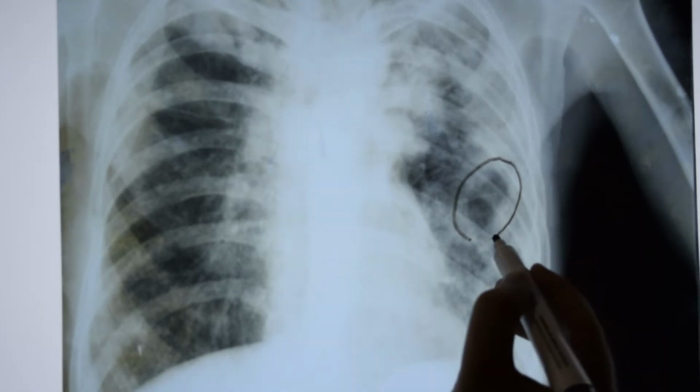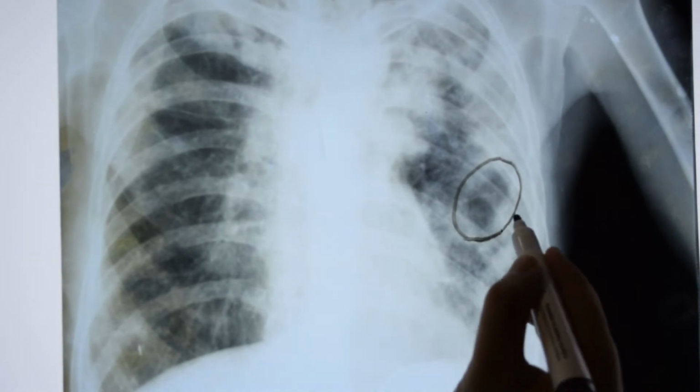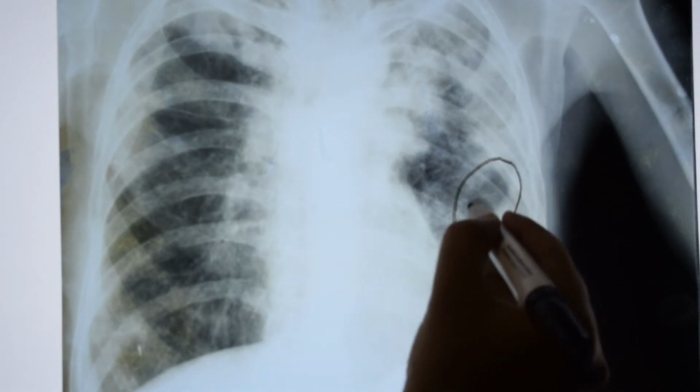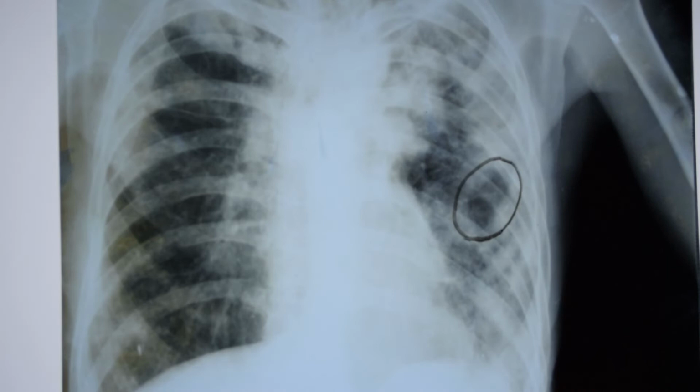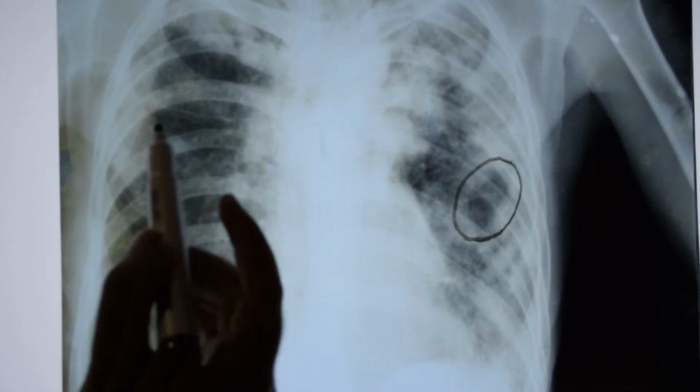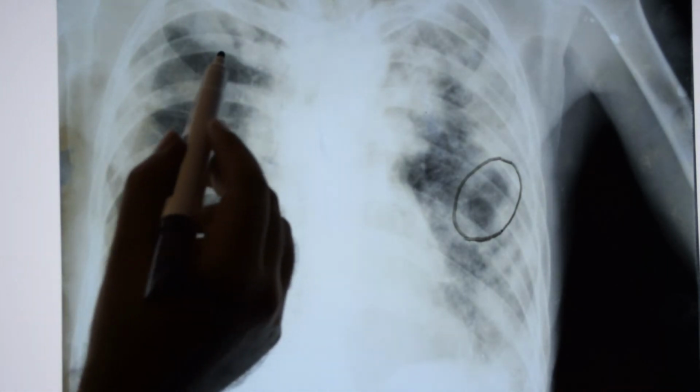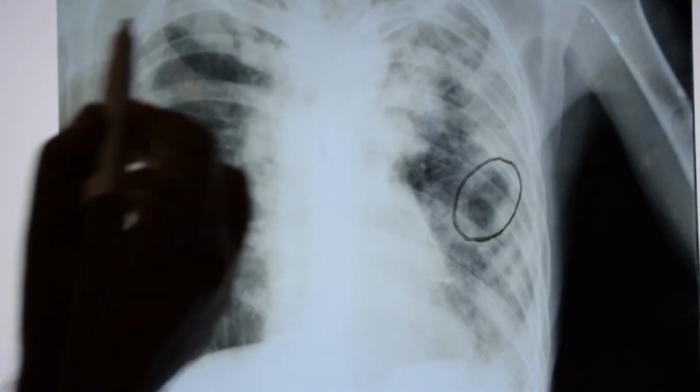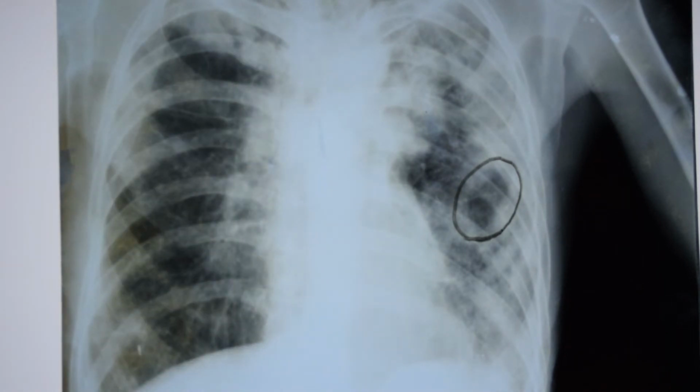So this is the boundary of this cavity, and inside it has a hollow space or air within it. In the upper zone, there are fluffy shadows, and it is called consolidation, because Mycobacterium tuberculosis is an aerobic organism, and it loves to live in a high oxygen supply area, so it attacks the upper zones of both lungs.